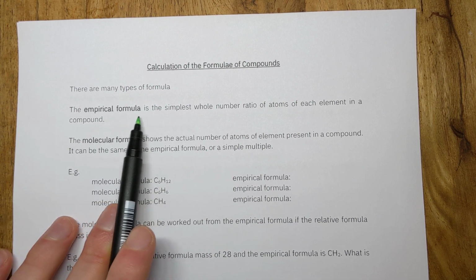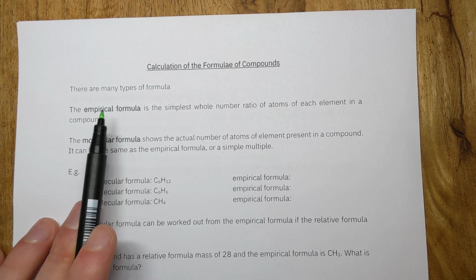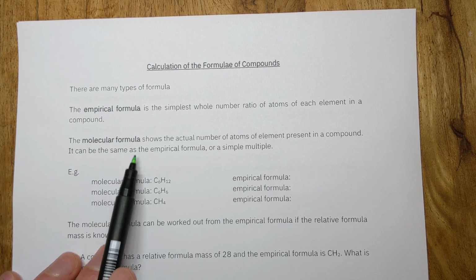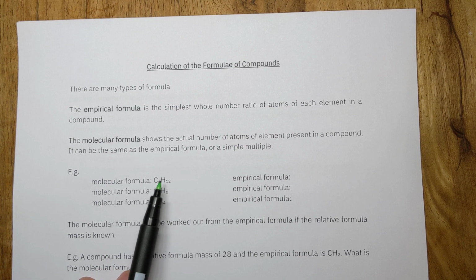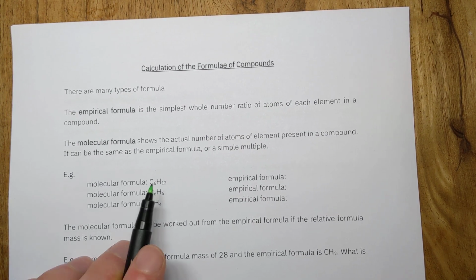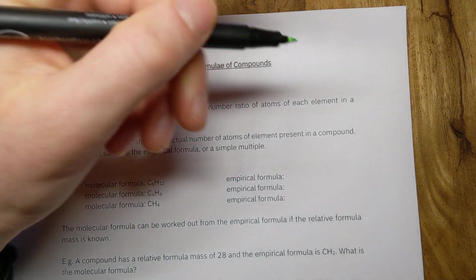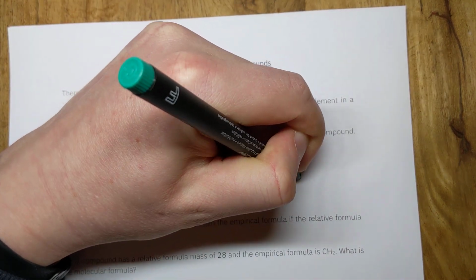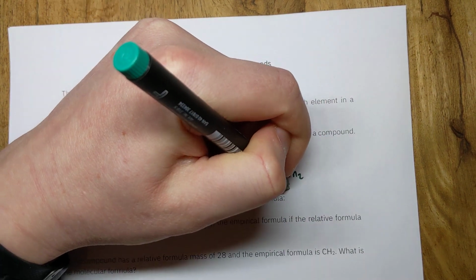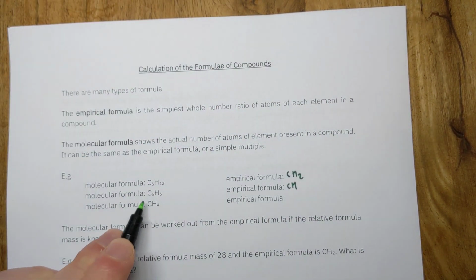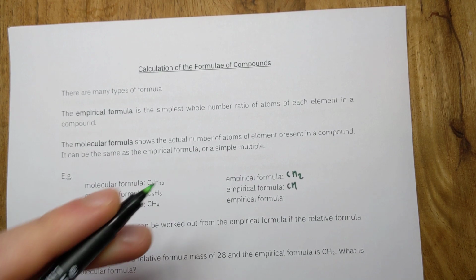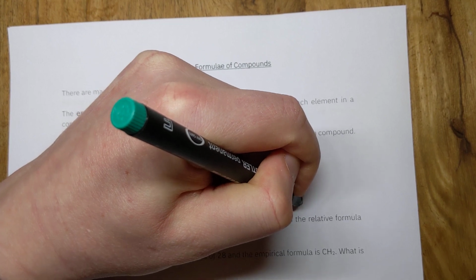The empirical formula, which seems a wee bit silly in a way, is basically the simplest whole number ratio of that molecular formula. In other words, if you cancel it down to the simplest whole number form, that would give you the empirical formula. So as you've got in your notes already, C6H12, that's a 1:2 ratio, so the empirical formula would be CH2. C6H6 is a 1:1 ratio, so the empirical formula would be CH. CH4, now you can't actually cancel it down, so the empirical formula remains the same as the molecular formula. So it is still CH4.